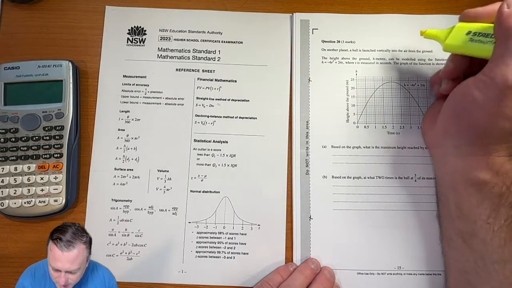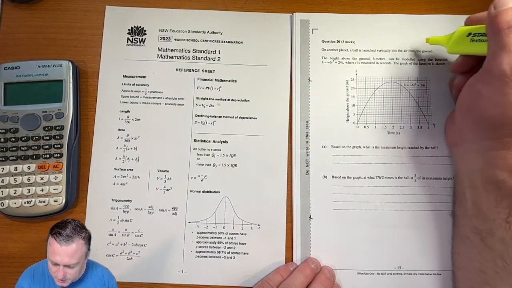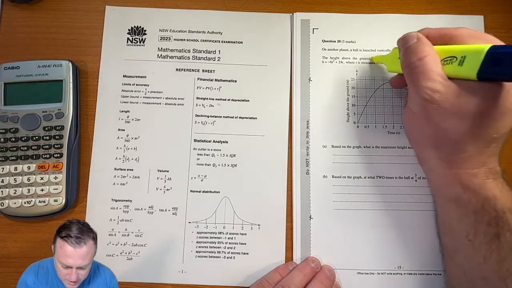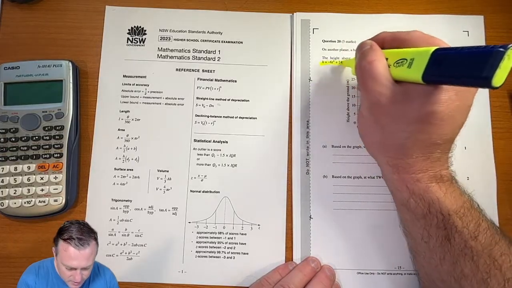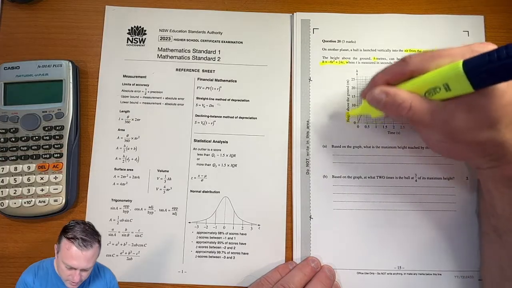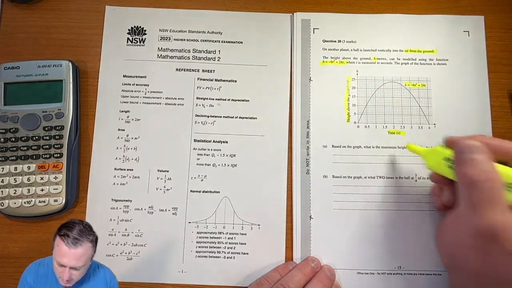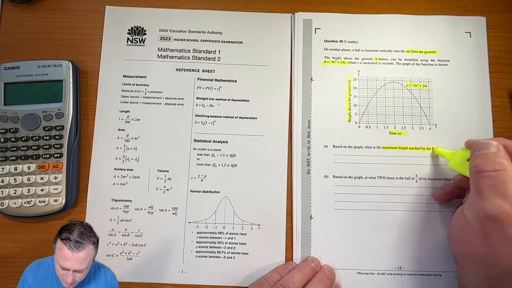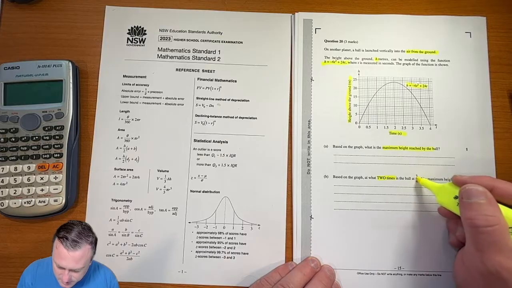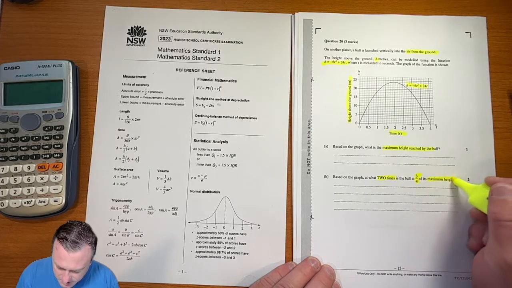So on another planet, a ball is launched vertically into the air from the ground. The height above the ground is h meters and uses this function here. And then there's the graph. There's the height of the ball, and then there's the time. Based on the graph, what's the maximum height of the ball? Based on the graph, what 2 times is it at 3/4 of the maximum height?